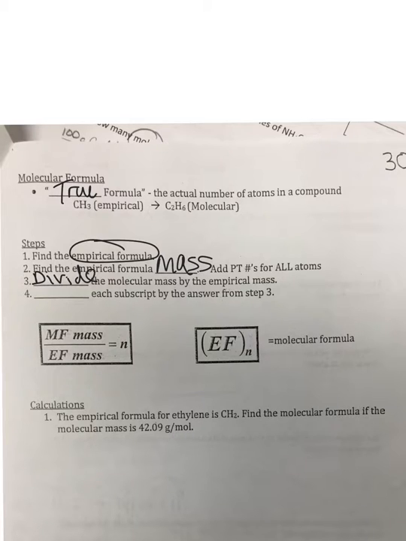So you're going to... when you divide them, you will get a whole number. So if you do not get a whole number, you are probably not doing it right, okay? Because this is a ratio. You're seeing how they relate to each other, all right? So if you get a decimal, you probably swapped them.